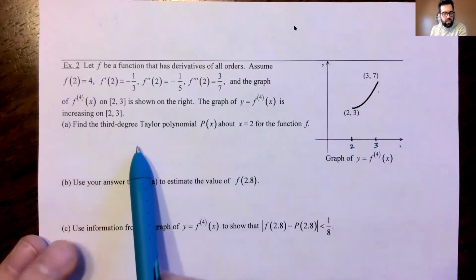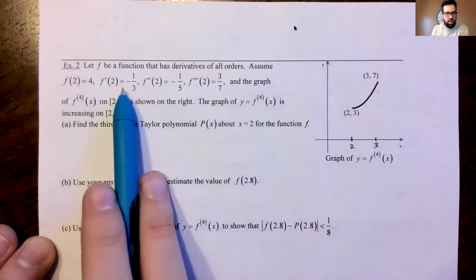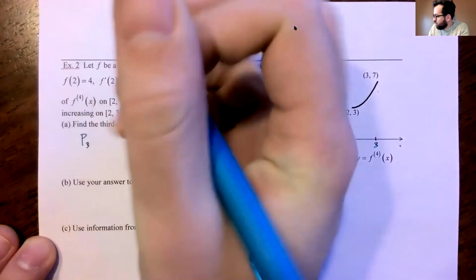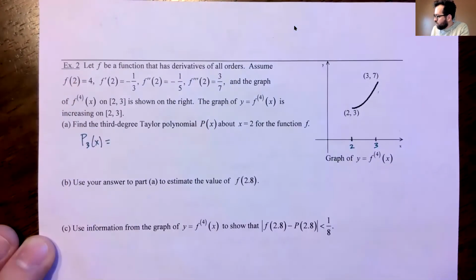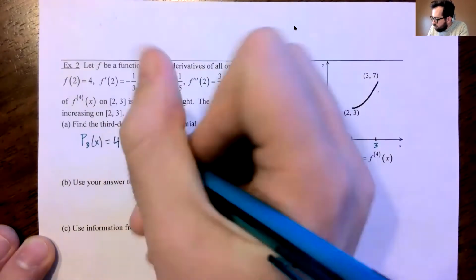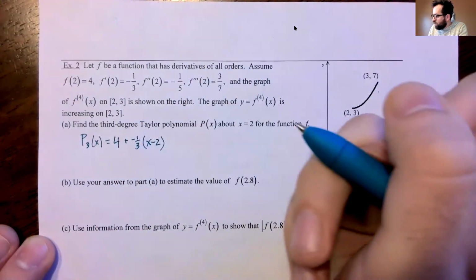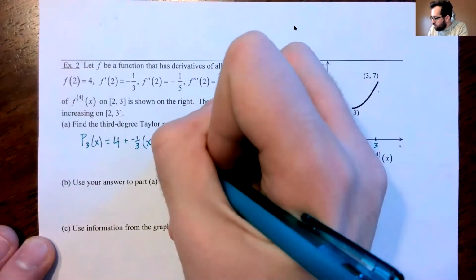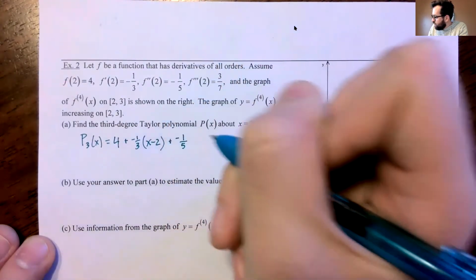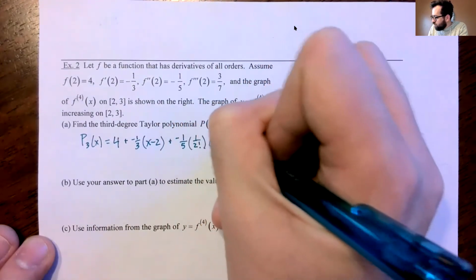Okay, find the third degree Taylor polynomial, p of x, about x equals 2 for the function f. We're already given all the derivatives that we need, so we can plug right in. I'm going to put the sub number 3 here so that we know exactly what we're doing. The first term is just going to be 4. Then we have -1/3 times x minus 2. We're centered at 2. Then we have -1/5. We needed 1 over 2 factorial times x minus 2 squared.